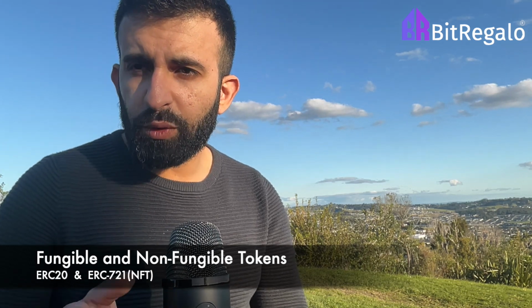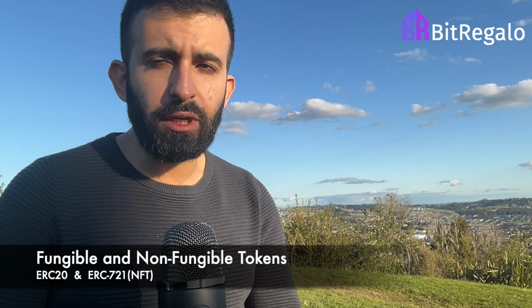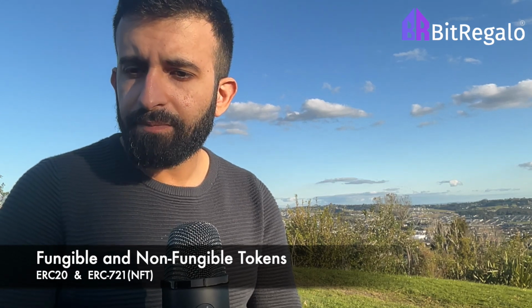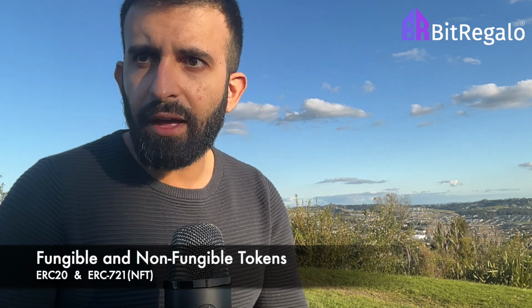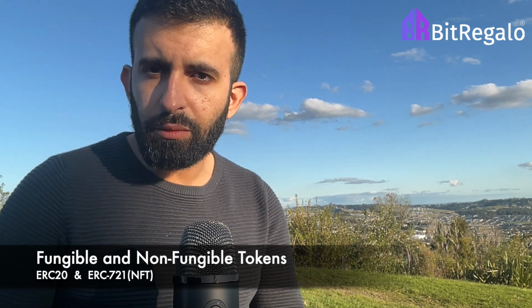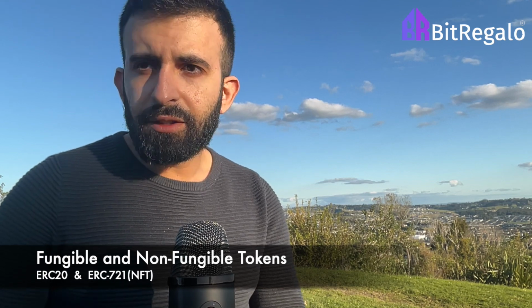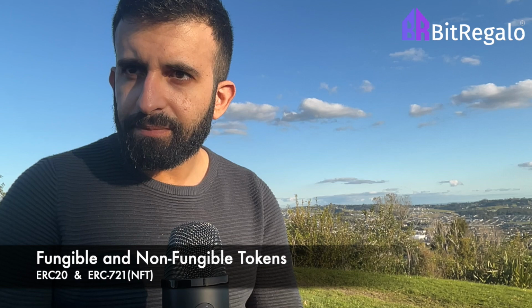Each one of those 1 million tokens will be equal, having the same value as the other tokens. However, a non-fungible token will have a different value for each token within that smart contract.